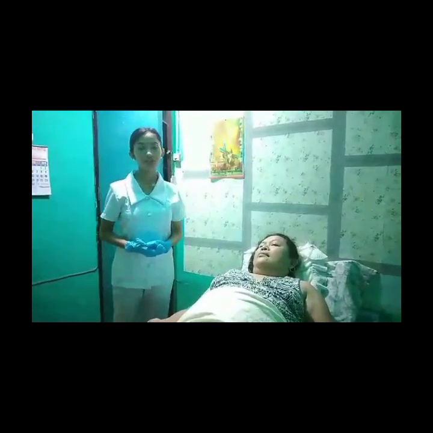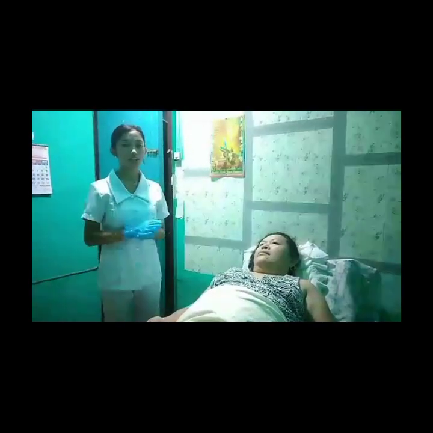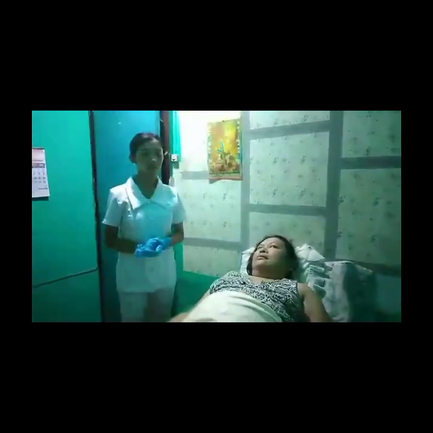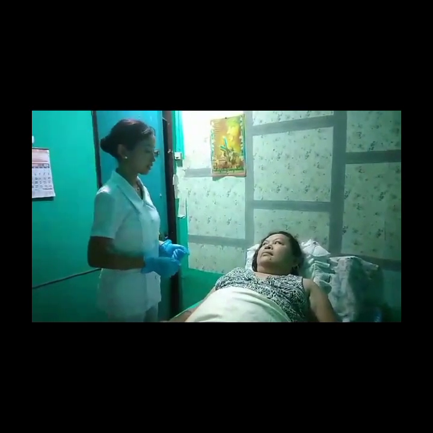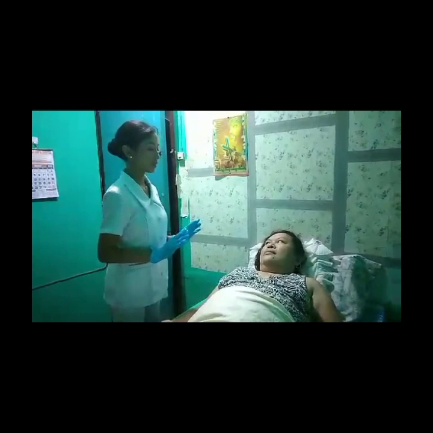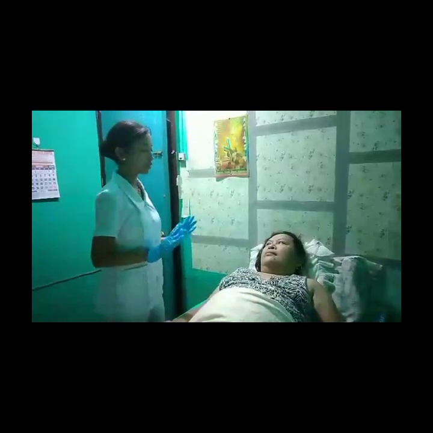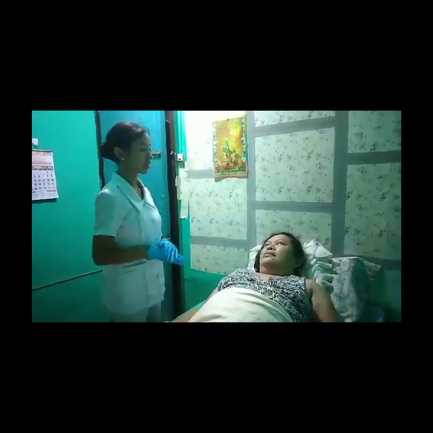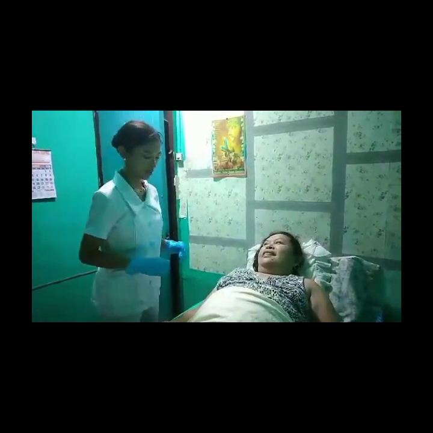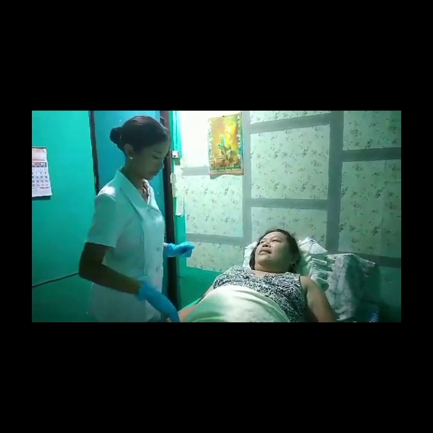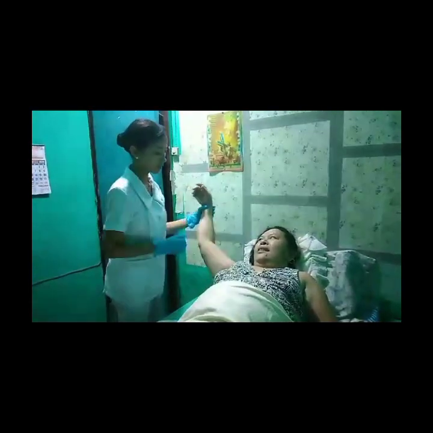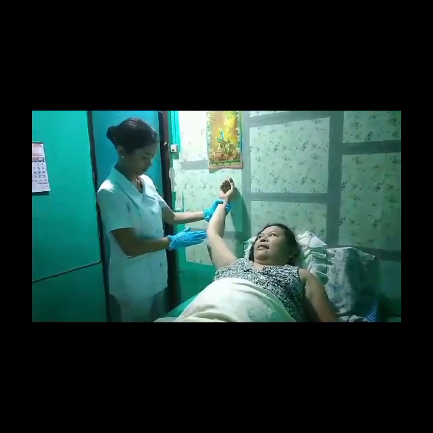So first is to perform a hand hygiene and wear clean gloves to prevent the spread of infections. So now, let's proceed to assessing her axillary lymph nodes. Before that, we ask the patient for permission to touch a certain part of her body during the assessment. Ask if the patient has any pain in either shoulder before moving the arm. This is to prevent existing discomfort or unnecessary distress to the patient.